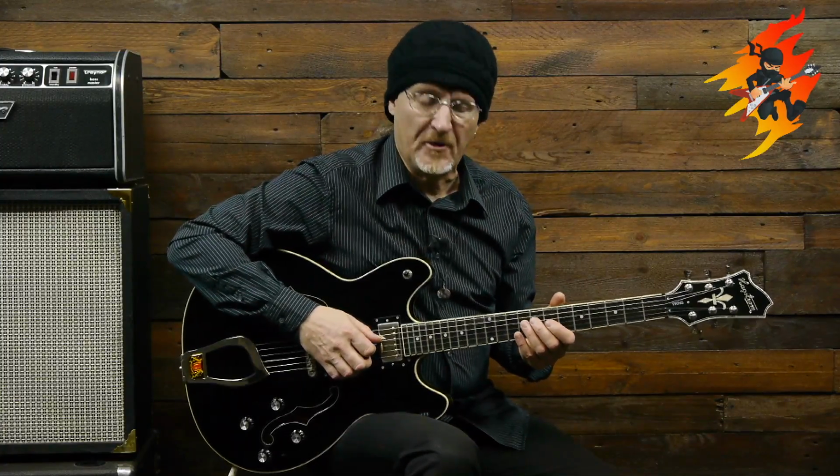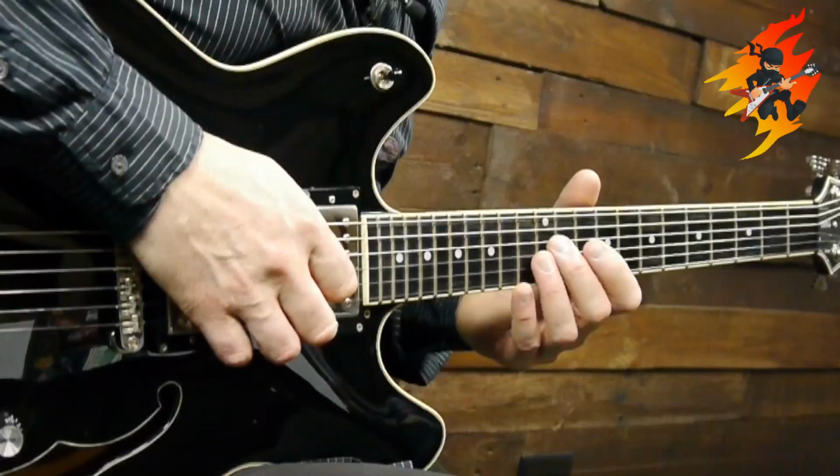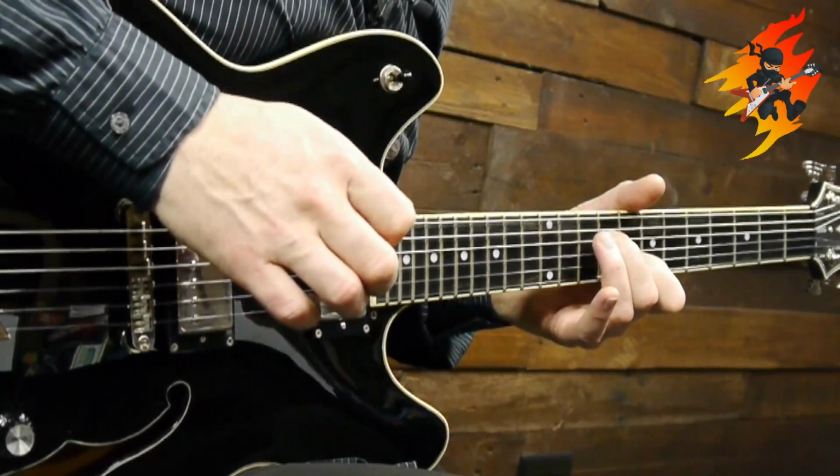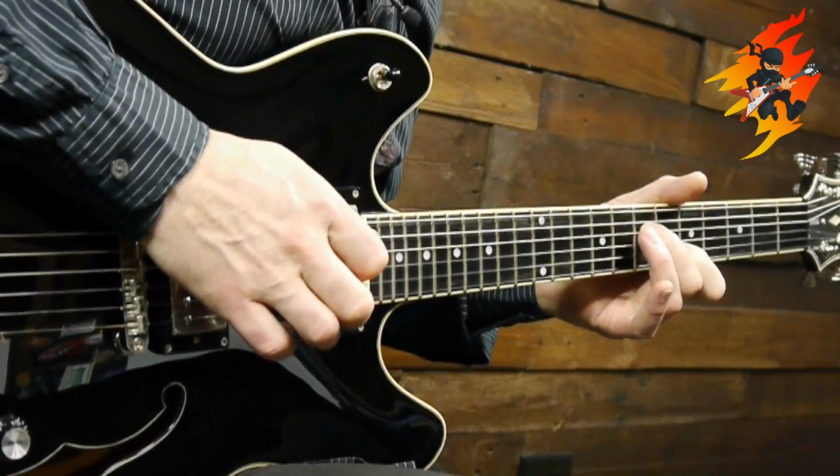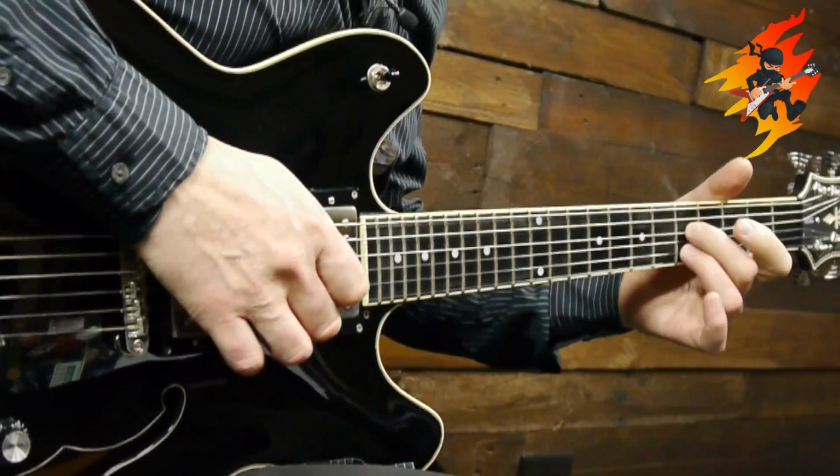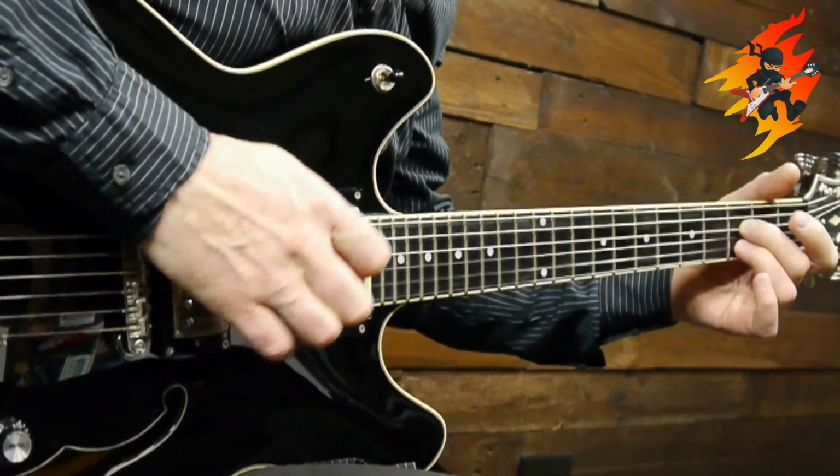We're taking a look at double stops or double note harmonies, and these are great examples of that kind of technique and that kind of use of harmonics and theory. So, we're using what I call inverted thirds. These two are major, these two are minor.